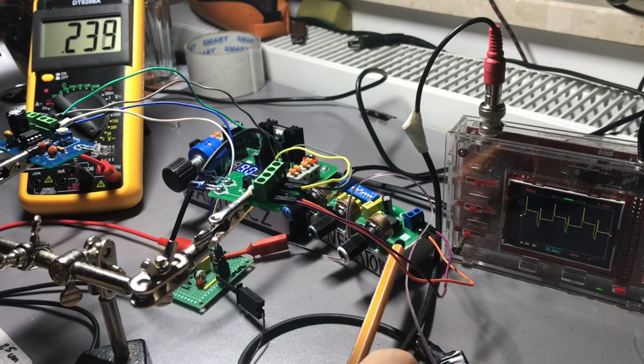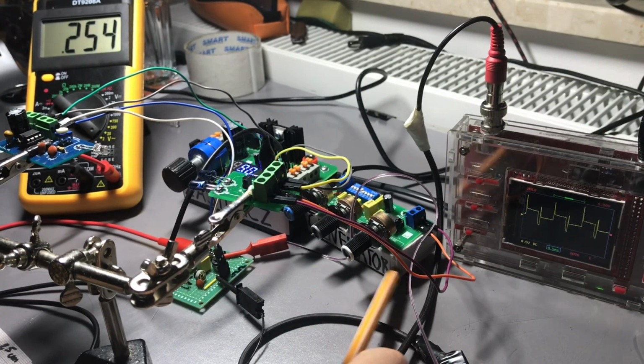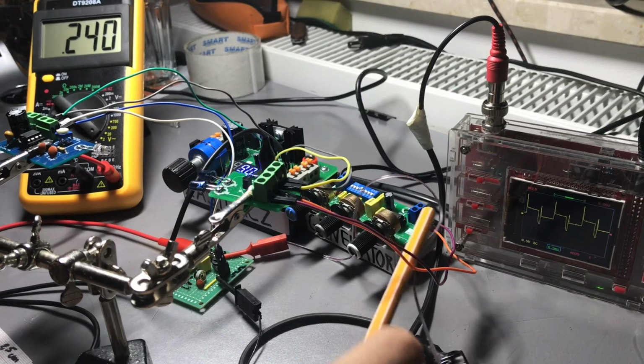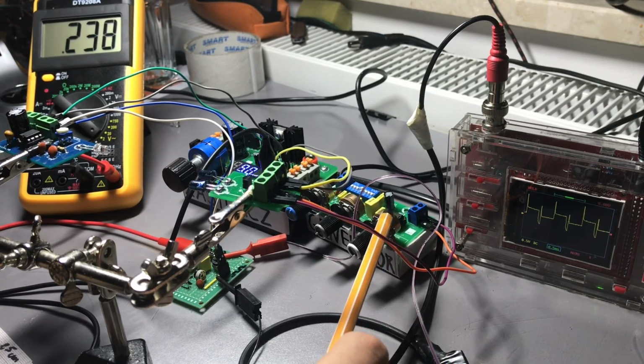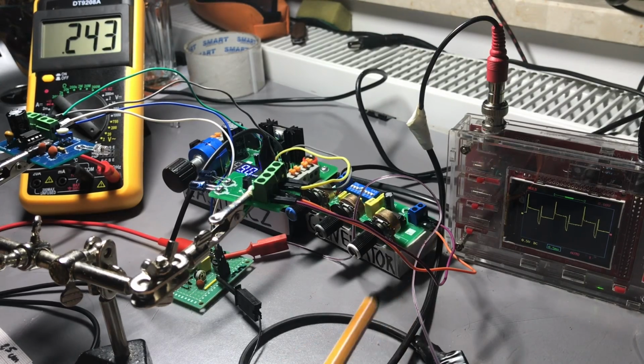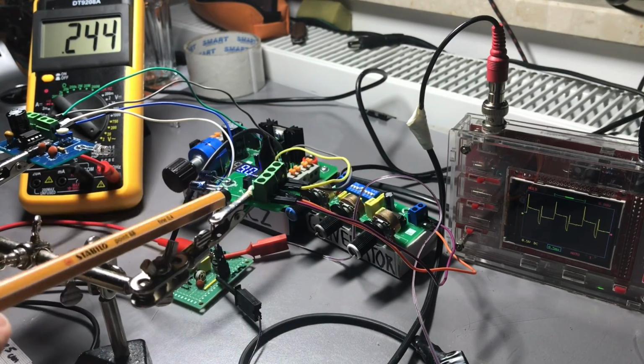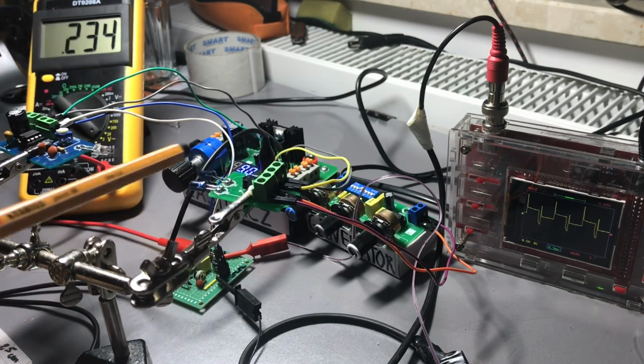Here I have the square wave generator, which outputs a normal square wave with a 50% duty cycle and maximum amplitude, around 10 volts, and I am feeding it into my transmitter.